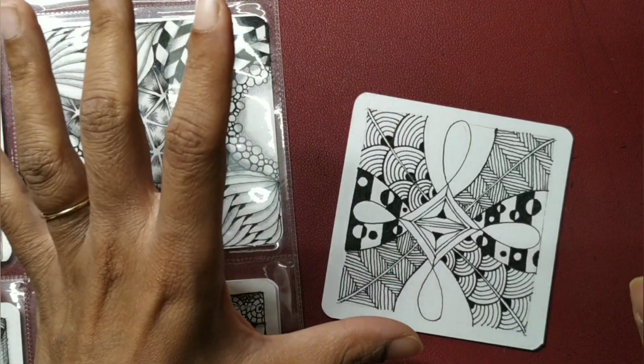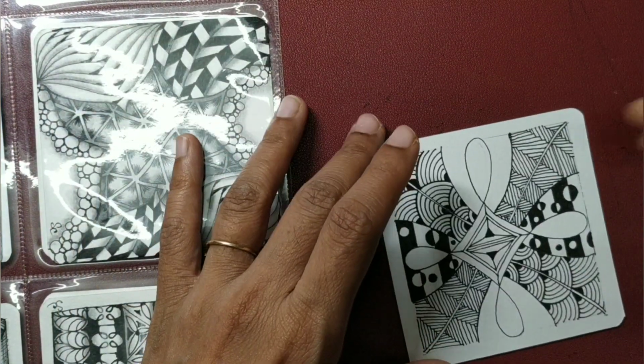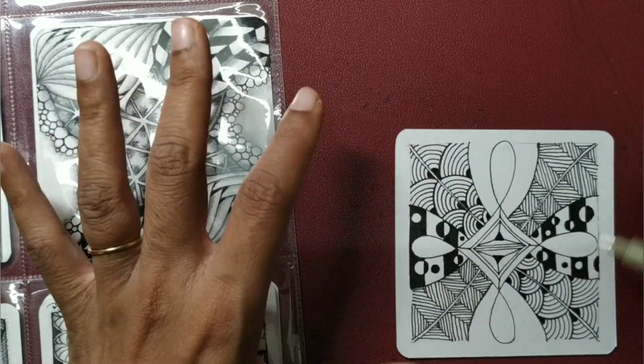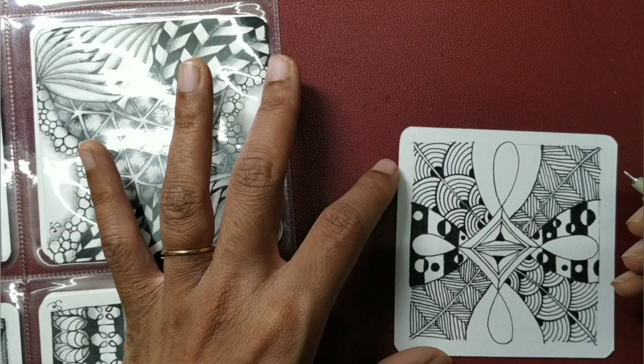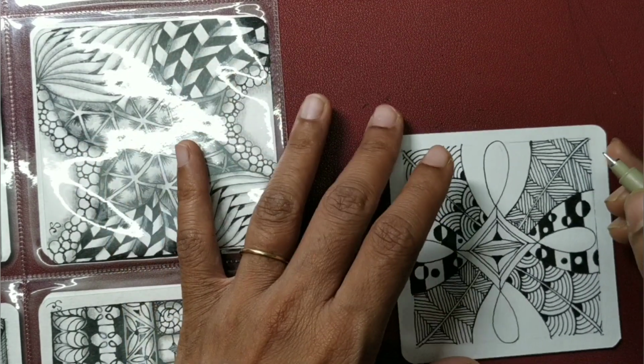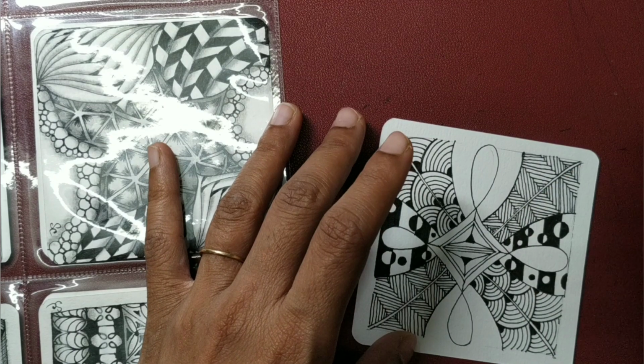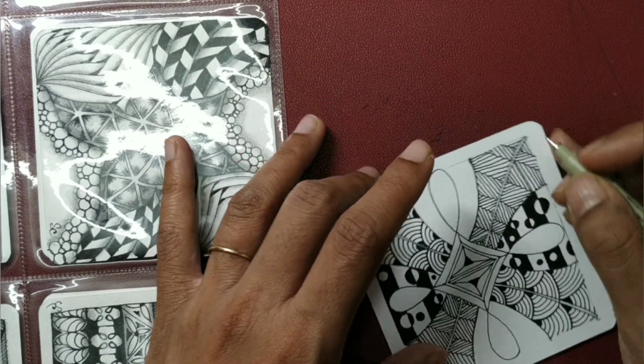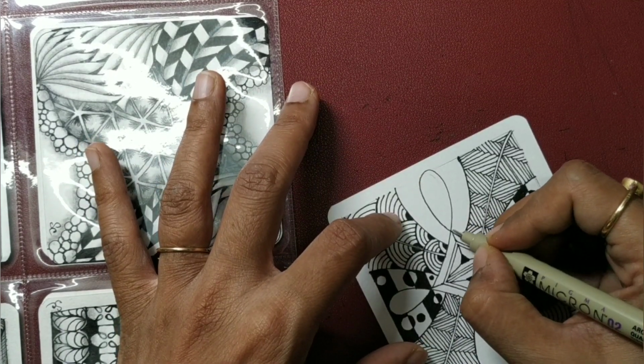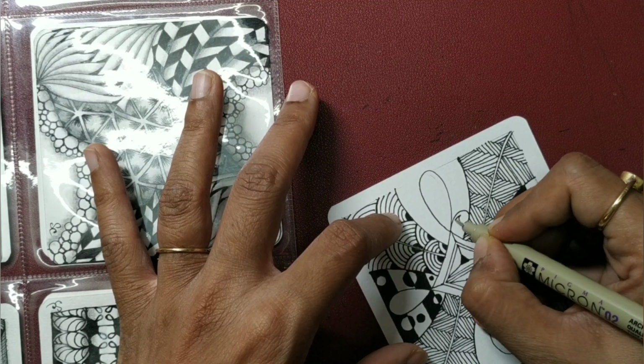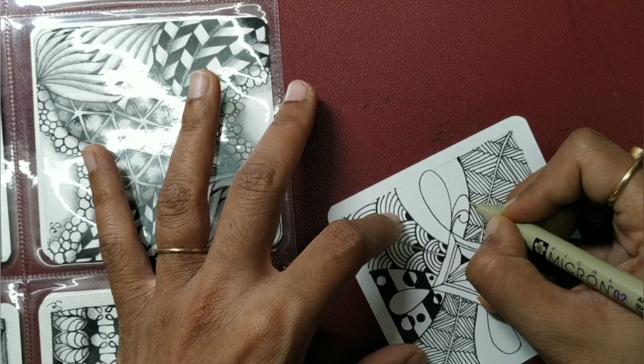You can either leave it just like that, or you can insert a tangle, since there is a lot of line work here. So let us go with something more floral. Let us insert probably Mooka. So I'm just going to start with some Mooka here.